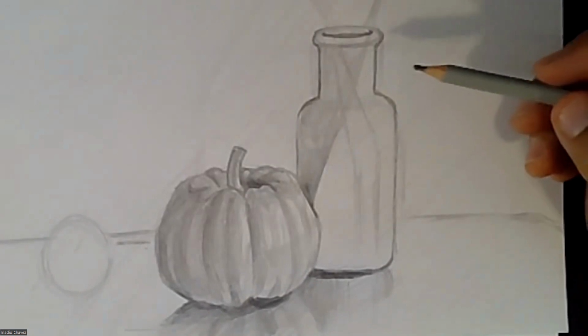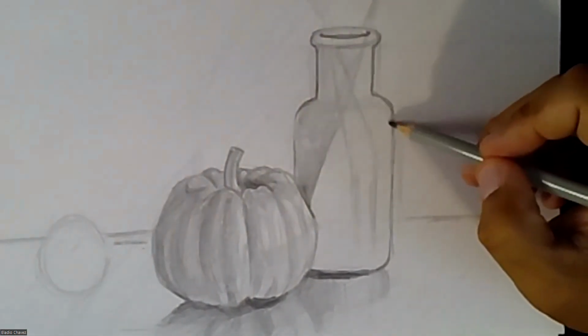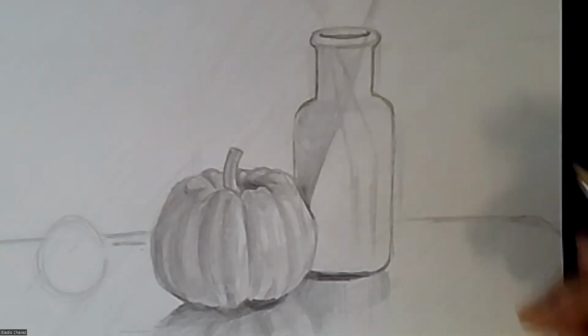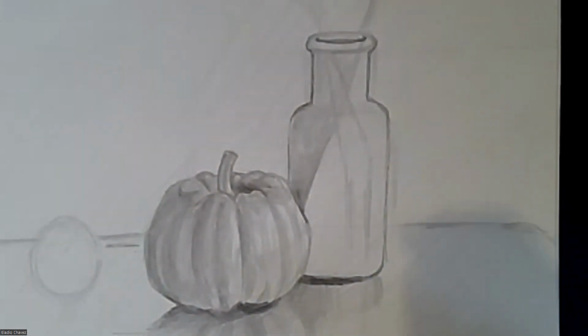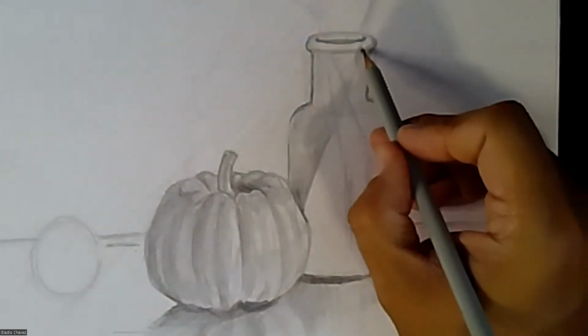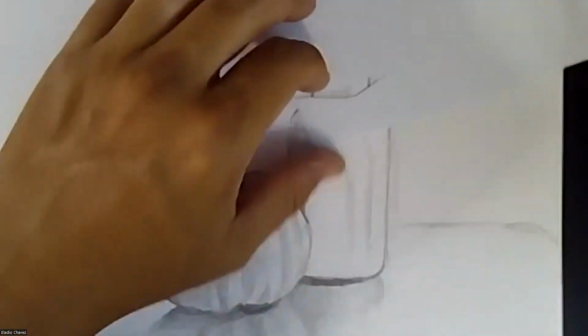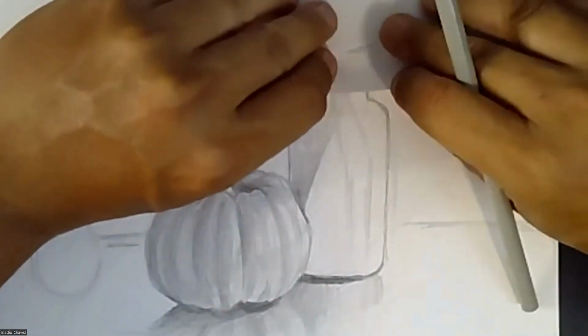Now the bottle has really strong highlights, as well as the pumpkin. I think I lost some of those highlights, so I'm going to have to fight to get them back. It's easier just to paint on top, but we'll see. A really strong highlight on this side, which I will need my little cutout for. I can actually squeeze and make it a little bit smaller and get a little part of it.